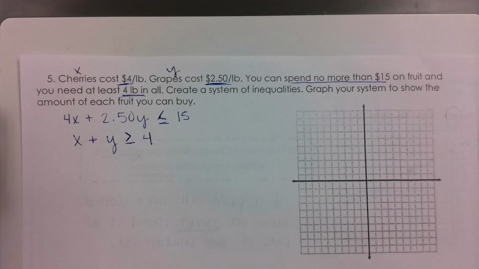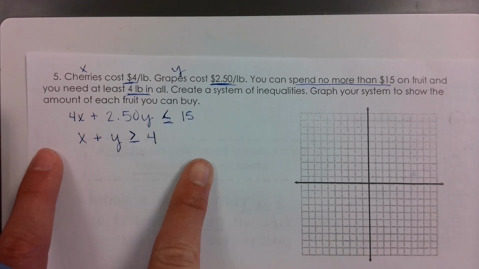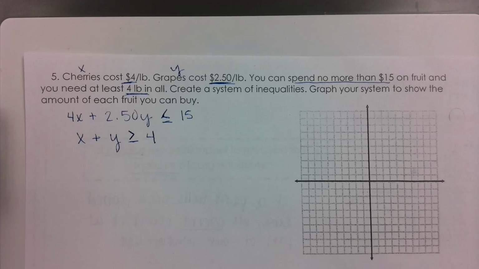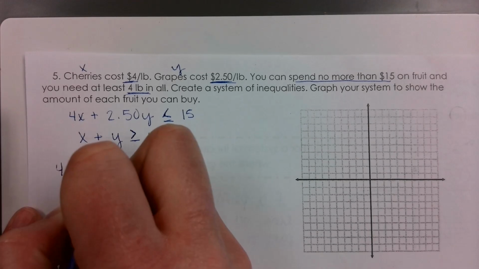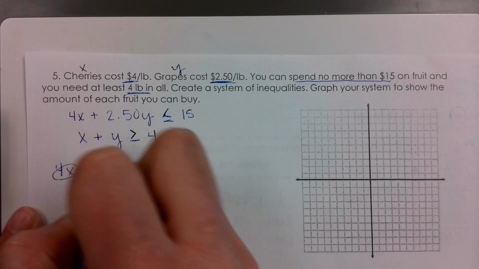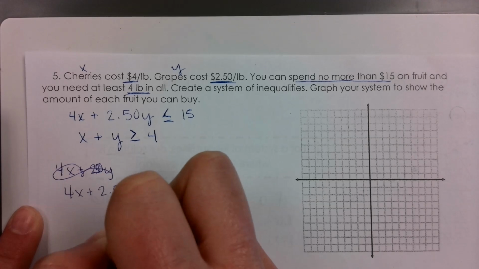So if we are going to graph these, what form do they have to be in first? Slope-intercept form. So we've got to get what by itself? Your y. So which one do you want to do first, top or bottom? Top? Okay. So for the top one, we've got 4x plus 2.50y less than or equal to 15.